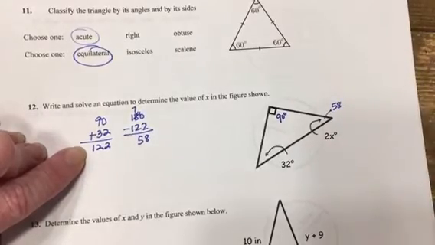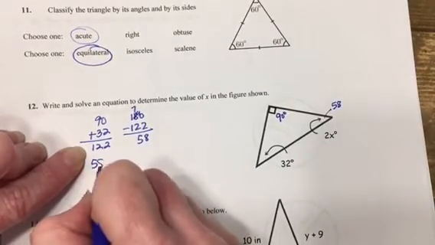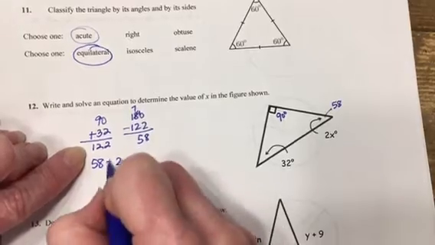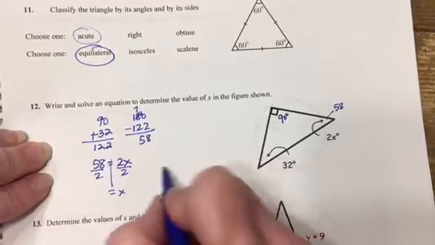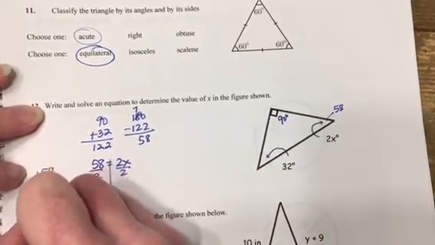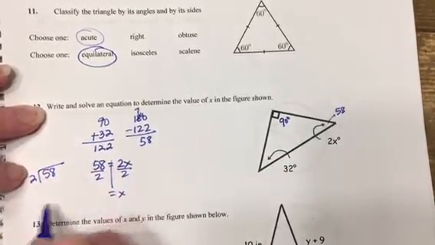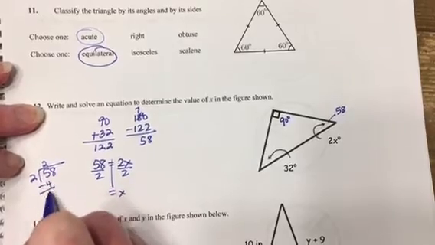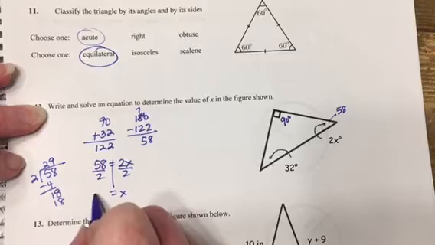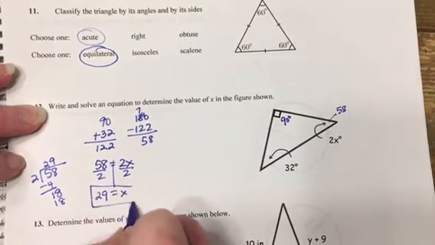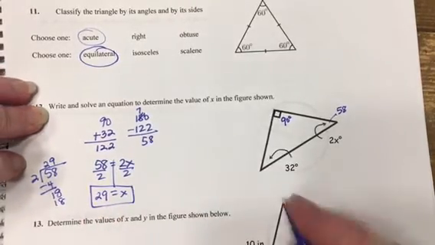And since 58 is the same as 2x, I could set these equal to each other and divide by 2. So x would equal 58 divided by 2. 2 will go into 5 twice, and then 2 will go into 18 nine times. All right, so x is 29. That's my answer there.